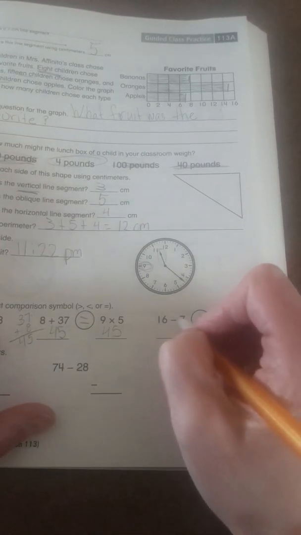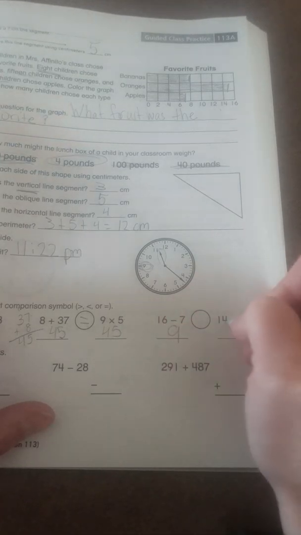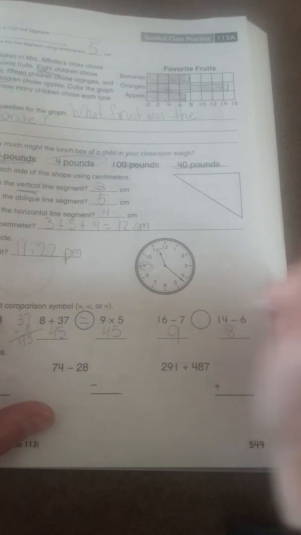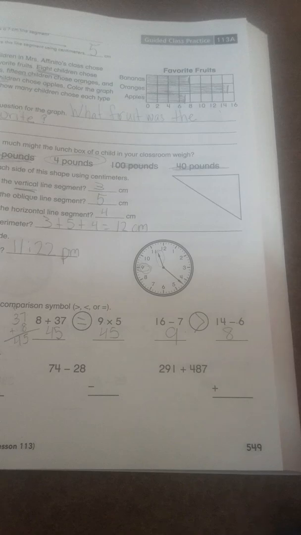All right. 16 minus 7 is 9. And 14 minus 6 is 8. 9 is bigger than 8. So my alligator's mouth is going to go there.